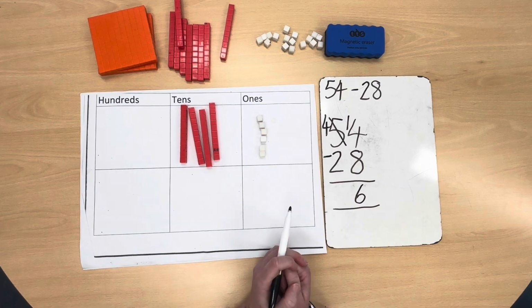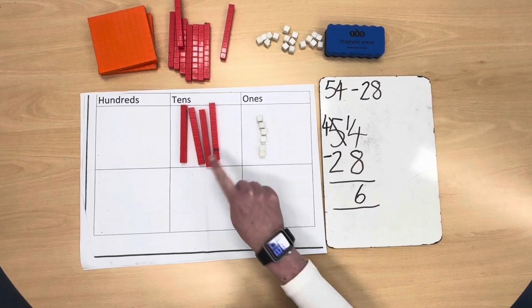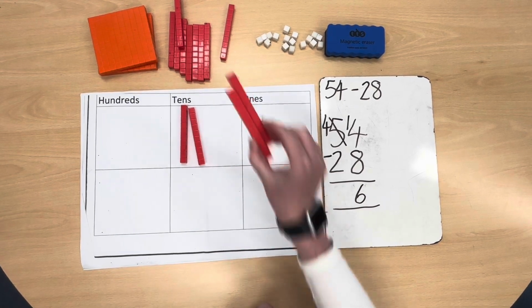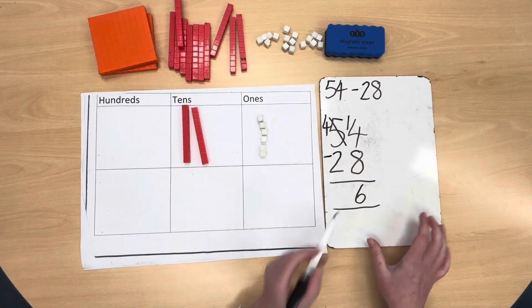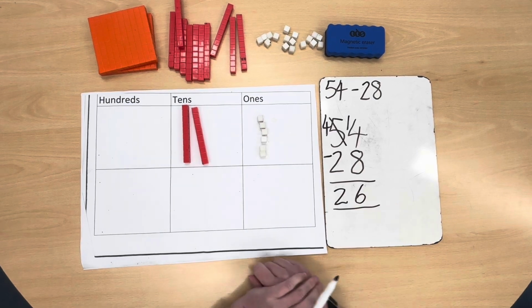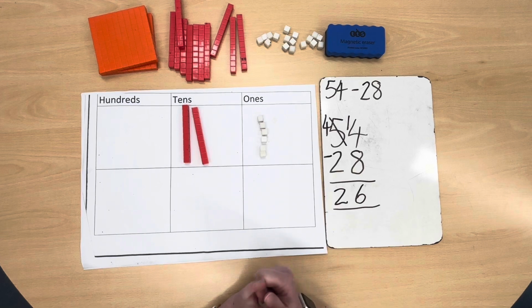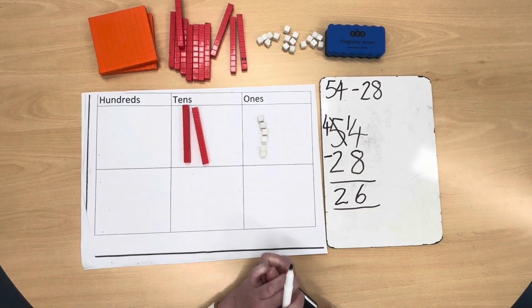Next I need to take away from the tens. So I've currently got 4. I need to take 2 tens away. 10, 20, 2 tens. I'm left with 2. So my answer is 26, and this helps us to understand why we do crossing out in column subtraction.